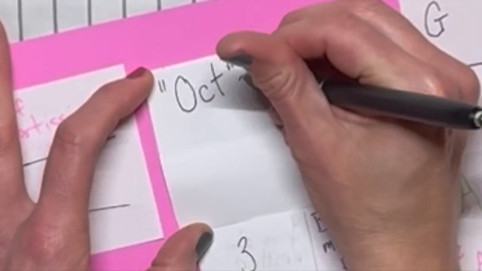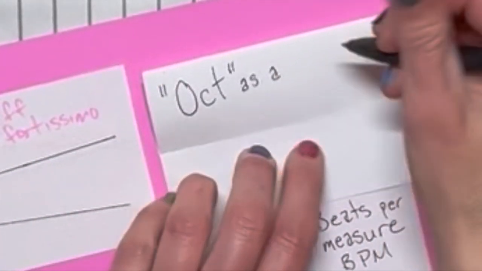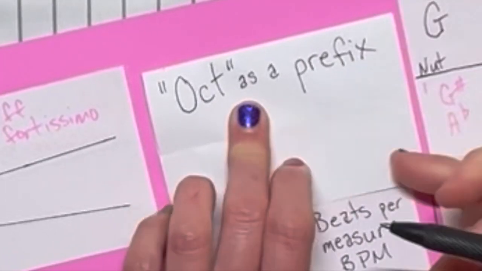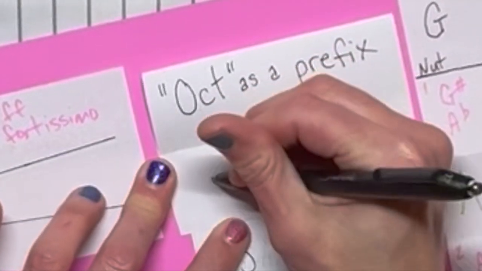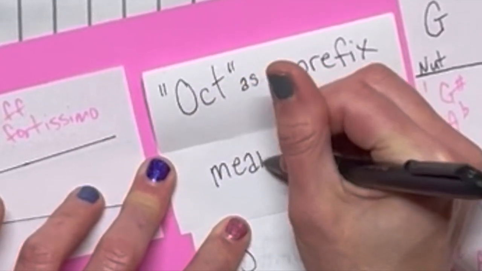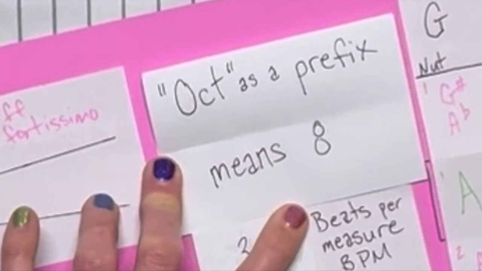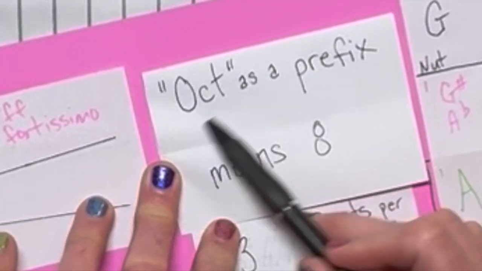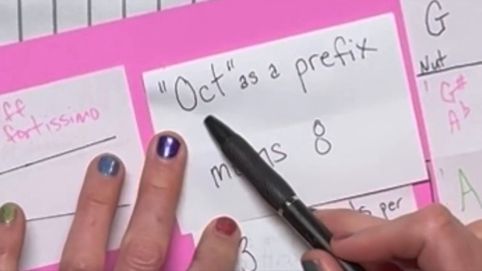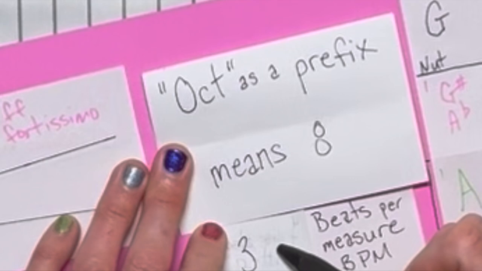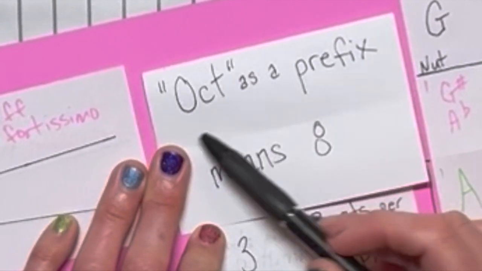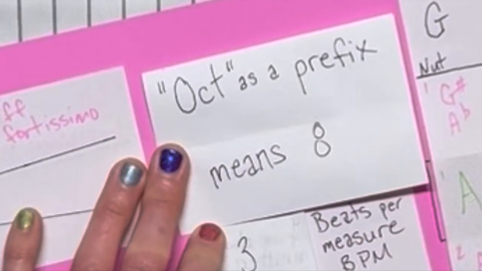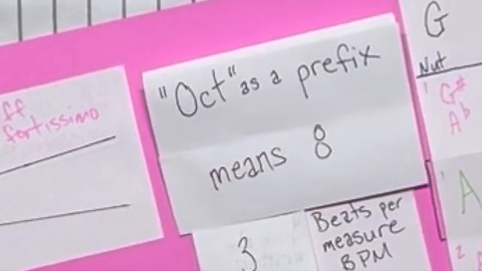So oct as a prefix. Oh my gosh, another big word. I wonder if you know that already from school. Oct as a prefix means 8. Okay, so you can copy that down. A prefix is the first part of a word, and it's a part of a word where you'll see it in many different words. Okay, so oct, when you see it in a word, it implies 8 of something, and we're going to have some examples here in a moment. So I think that probably gave you enough time to copy that.